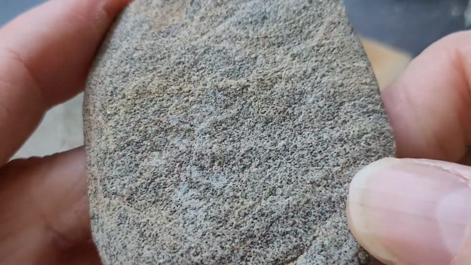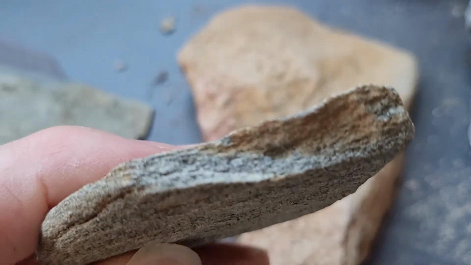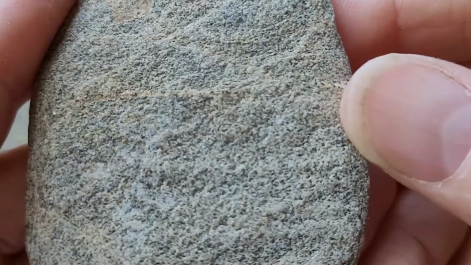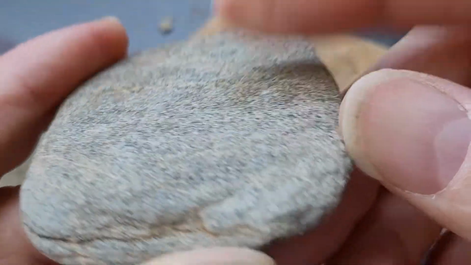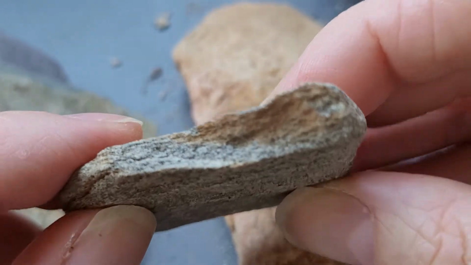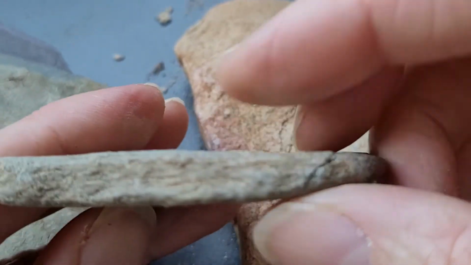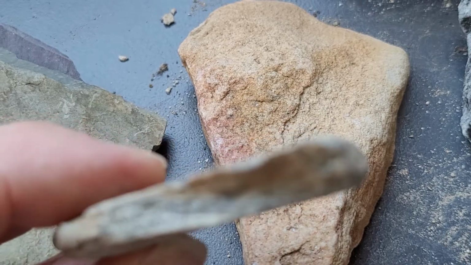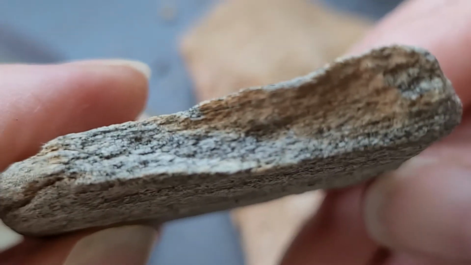And here we have a schist, and you can see the schist has large crystals, but it also has laminations. So that's the foliation of the rock.